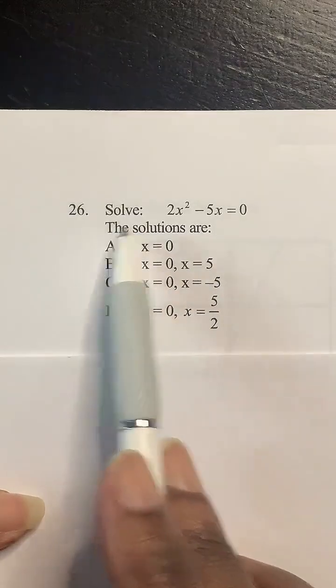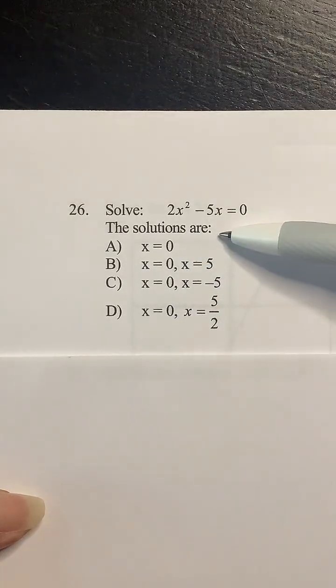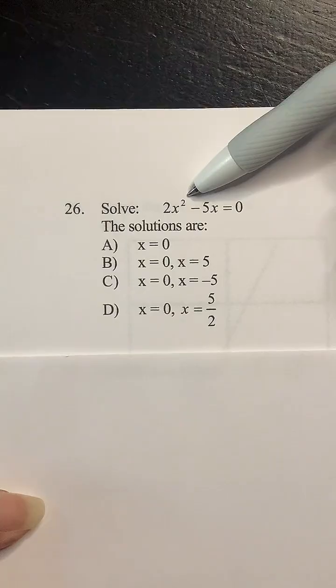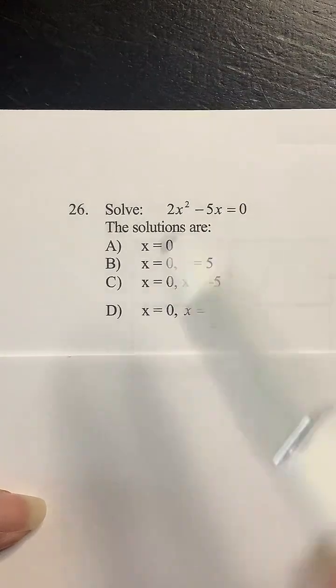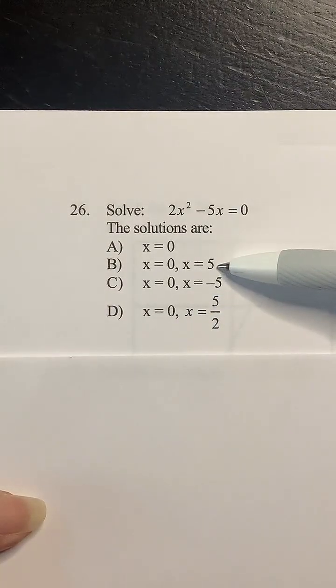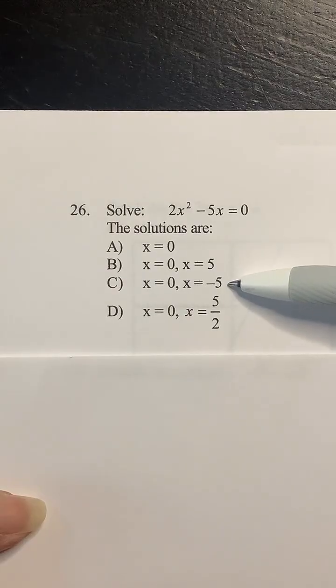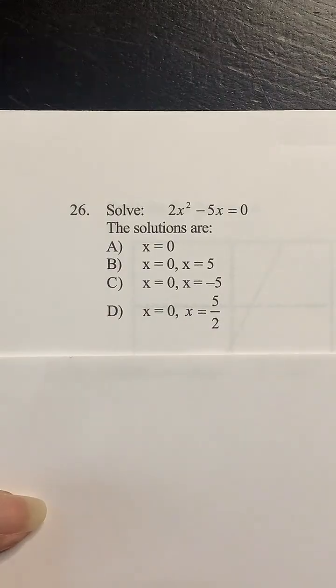So now we're solving 2x squared minus 5x equals 0. And now they want both of the solutions. The reason I know there's two solutions is because my highest degree is to the second power. So is it A, x equals 0? Is it B, x equals 0, x equals 5? C, 0, x equals negative 5? D, x equals 0, or x equals 5 halves?